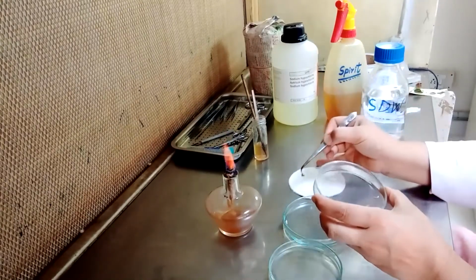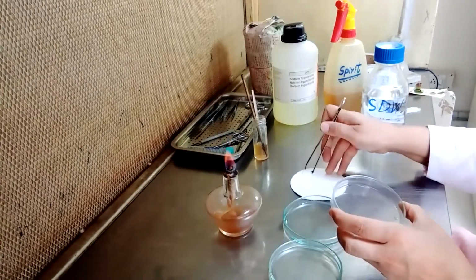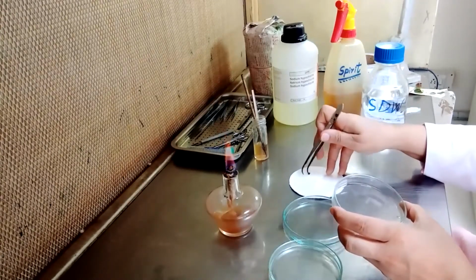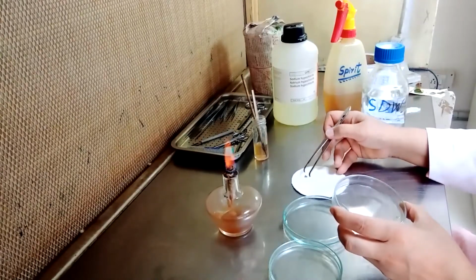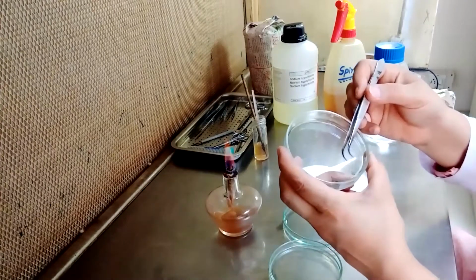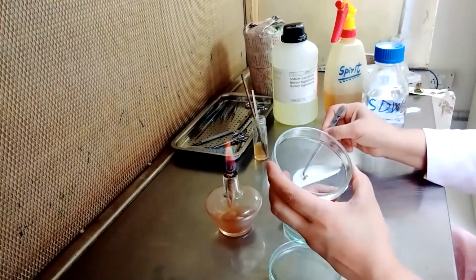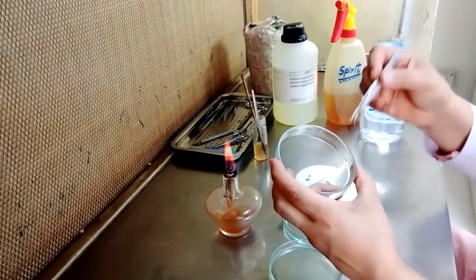specimen, our sample from which we are going to isolate the pathogen which is responsible for causing the disease.